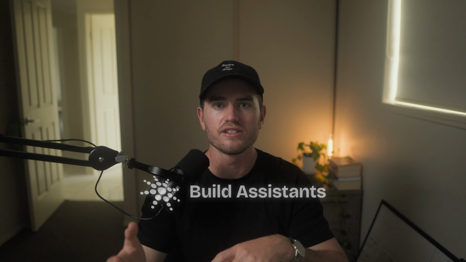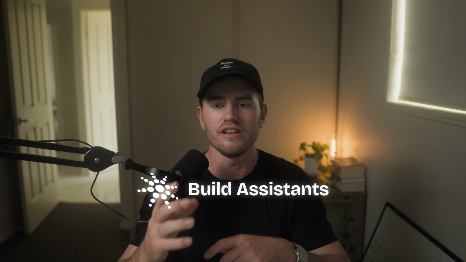The second platform we're going to need is an AI platform. I'm using Build Assistants. It's a platform that I run and it integrates directly with Go High Level and was specifically made for Go High Level. So there's a lot of great integrations and features that sort of cross paths here and we can make the most out of this. So I'm not going to deep dive into actually how to set up your CRM.